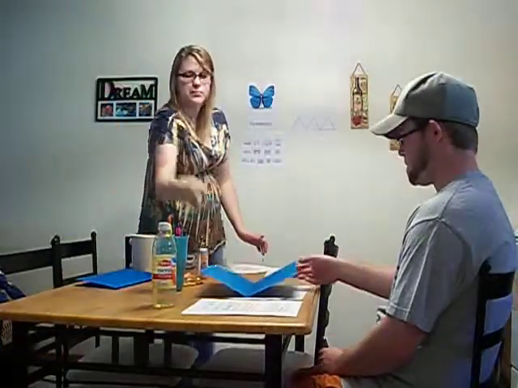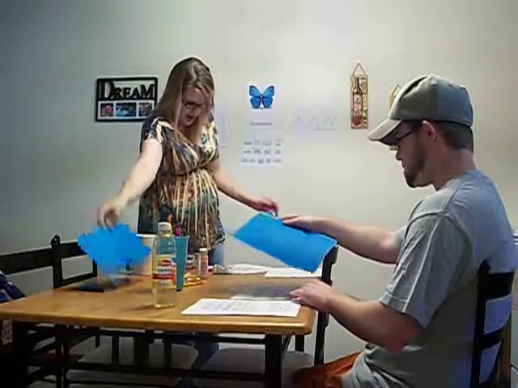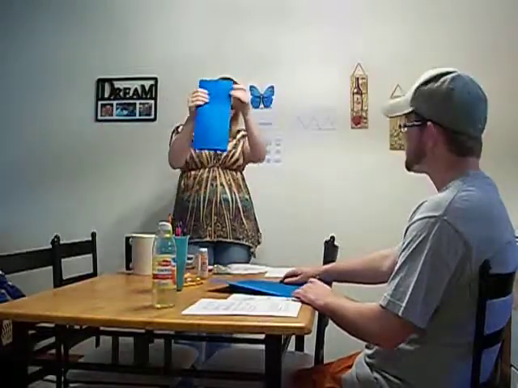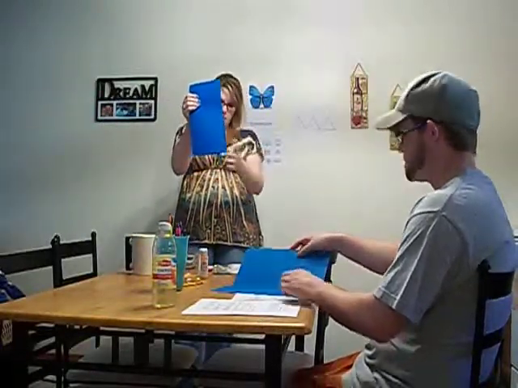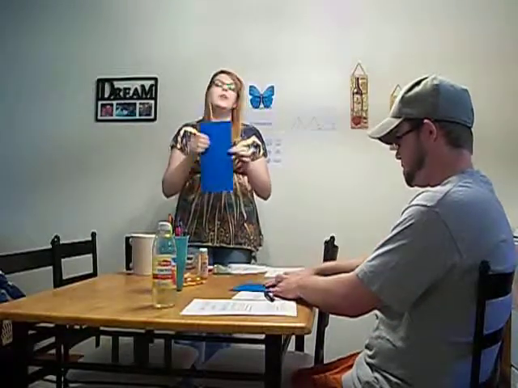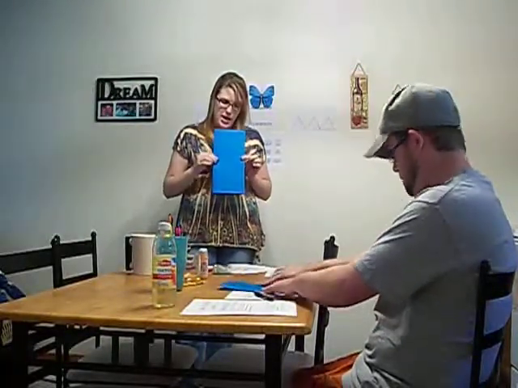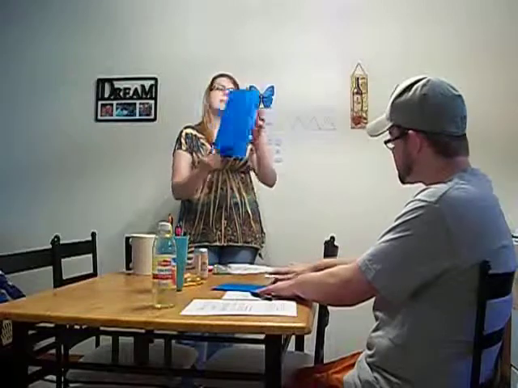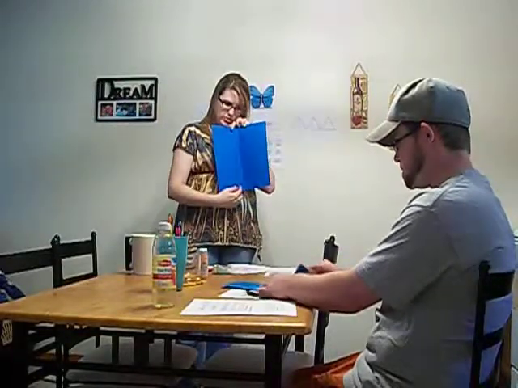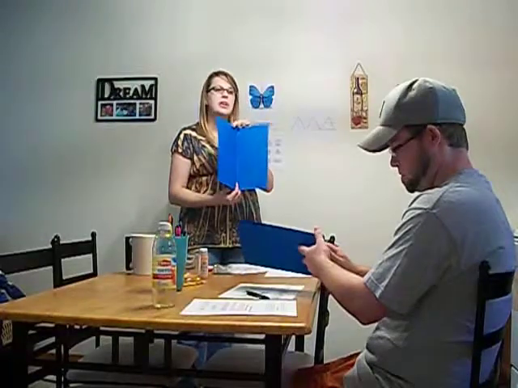I want everyone to see that there are also irregular shapes that have lines of symmetry. On your tables, you have a blue piece of paper. I want you to fold it in half to make sure that the corners line up so that it is straight. Once you have folded the paper in half, open the paper and you'll see that the crease creates a line of symmetry. Class, can you repeat that?